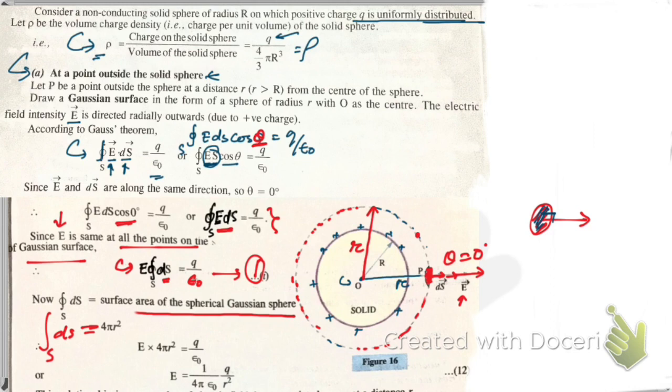So if you put this result in equation number 1, then this is replaced by this value: E into 4 pi r square equals q by epsilon naught, and that implies E is equal to 1 by 4 pi epsilon naught, q by r square.